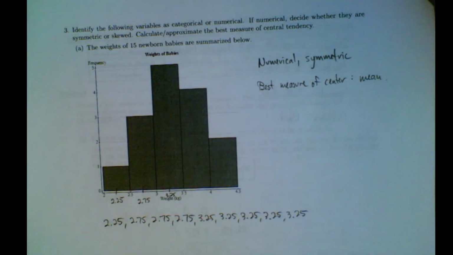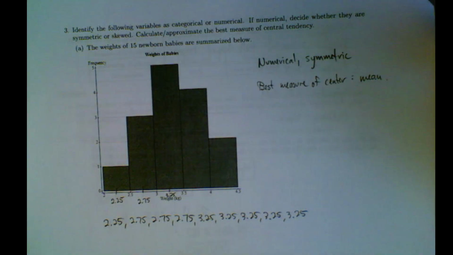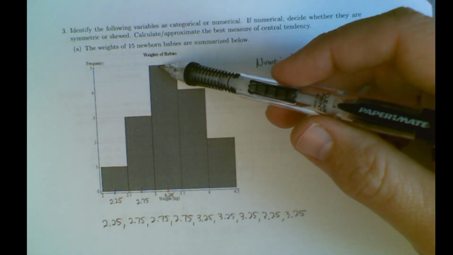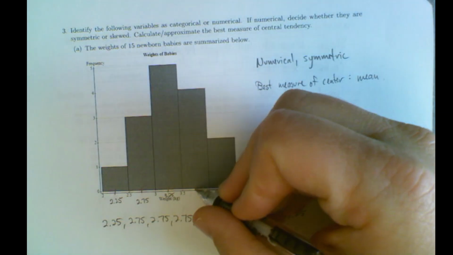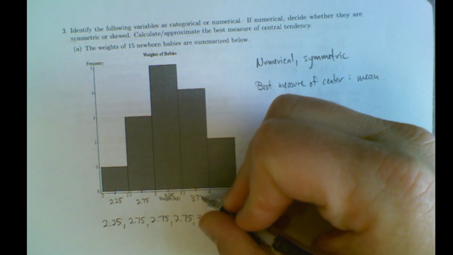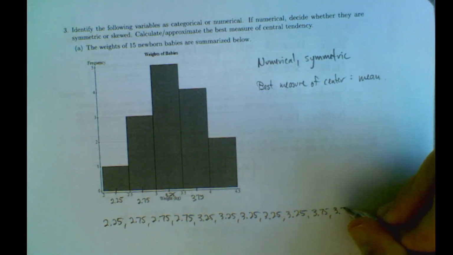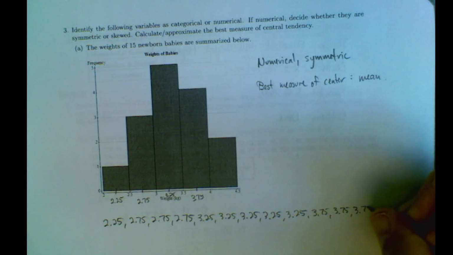If you don't want to write down all of these values, that's totally fine, because you could just use multiplication. You could say it's 3.25 times 5, and here we'd have 3.75 times 4. But I'm just going to go ahead and write them down since that's how I started to show my work. I might as well finish it this way.